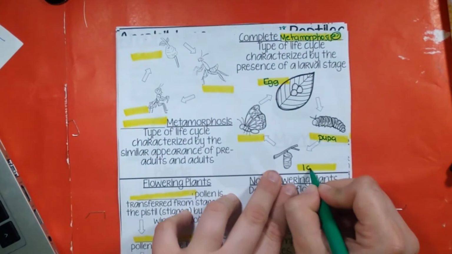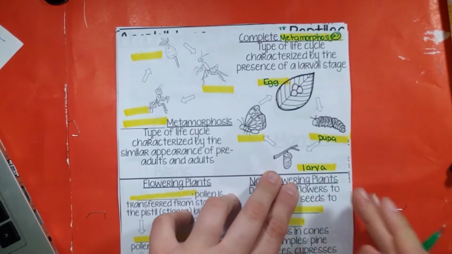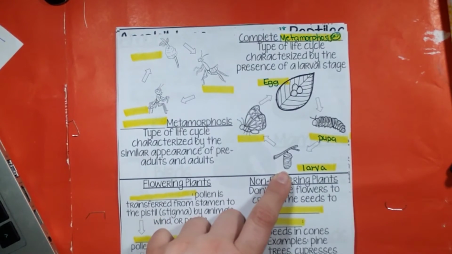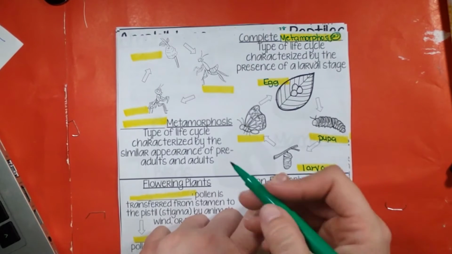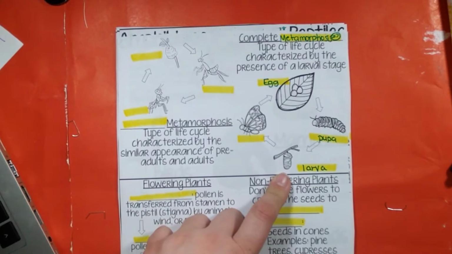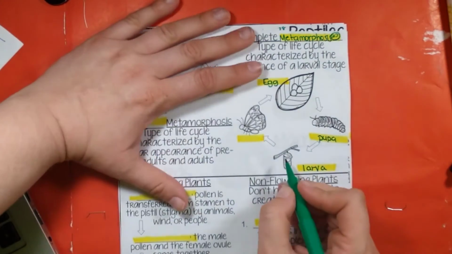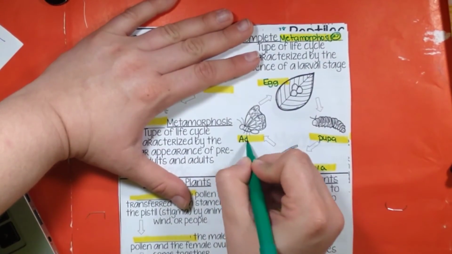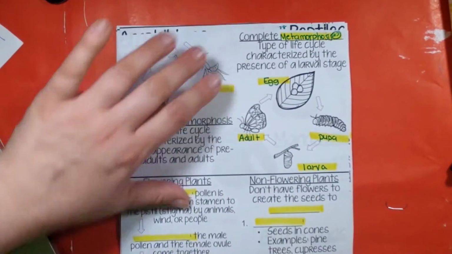And then the next stage is the larva, which is the chrysalis. So complete metamorphosis has the chrysalis, and then the animal comes out a different animal. An incomplete does not have a chrysalis, and it stays very similar to the animal that it was born. It's just an adult version. So that is the difference.